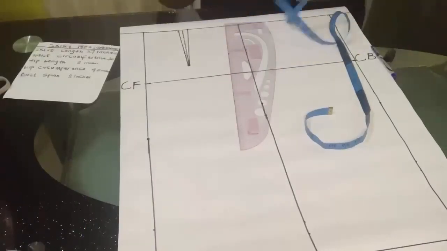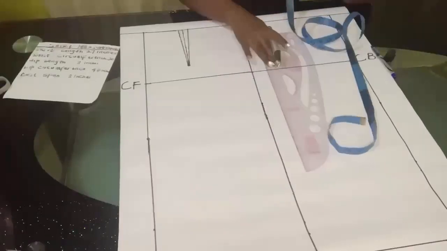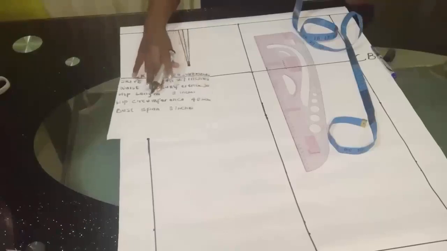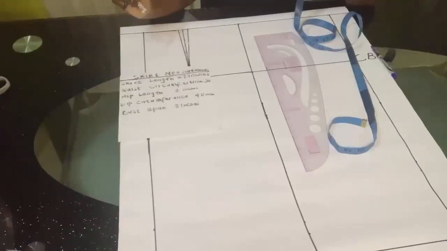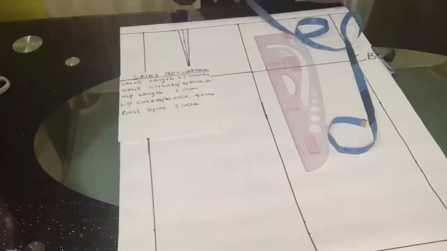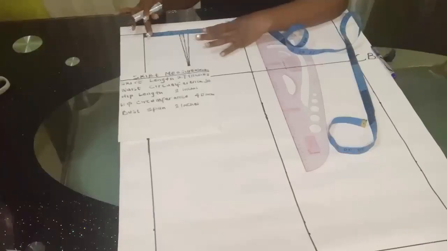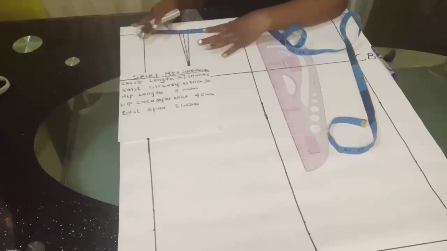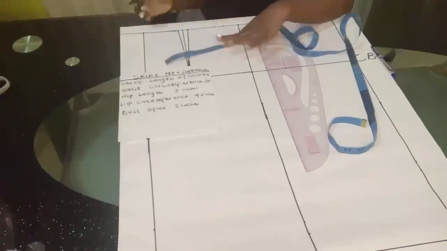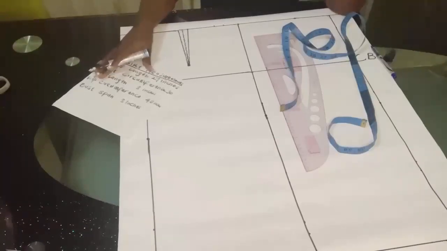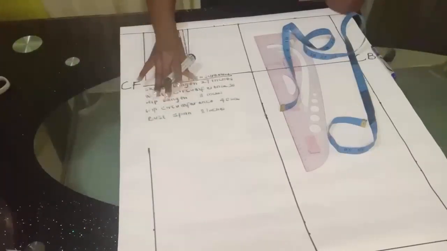Then the next thing we are going to be doing is taking our waist circumference. My waist circumference is 30. You divide your waist circumference by 4. Anything circumference, you divide it by 4. So my waist circumference is 7.5. I have 7.5 here. Then I'll be adding 1 inch for my darts. It's necessary you put that on your skirt, so it will give your skirt this smart look. It will make it look firm and fitted on you.